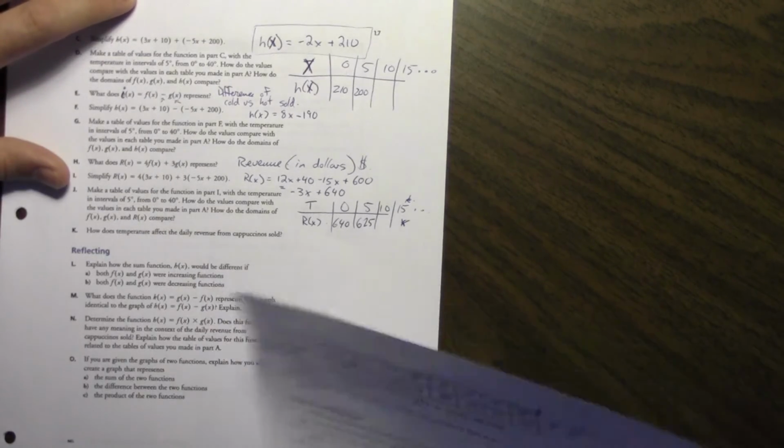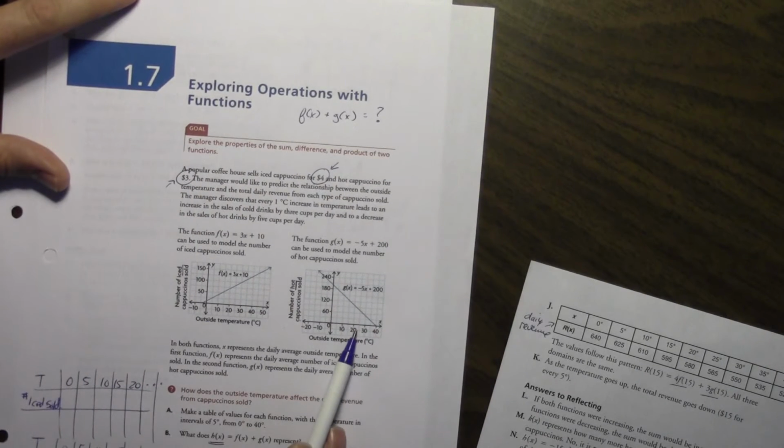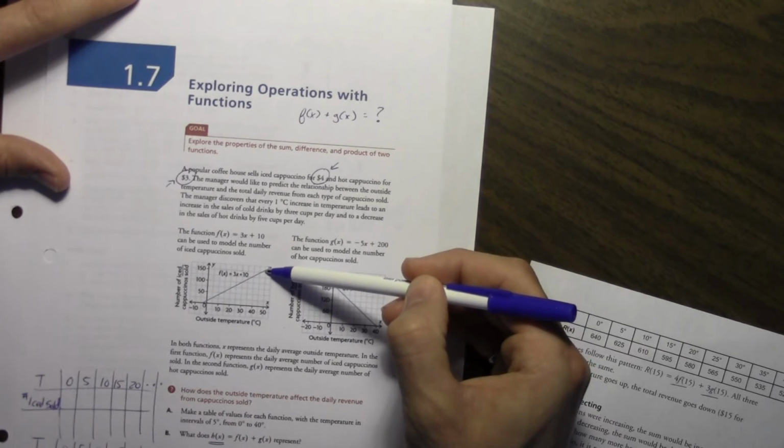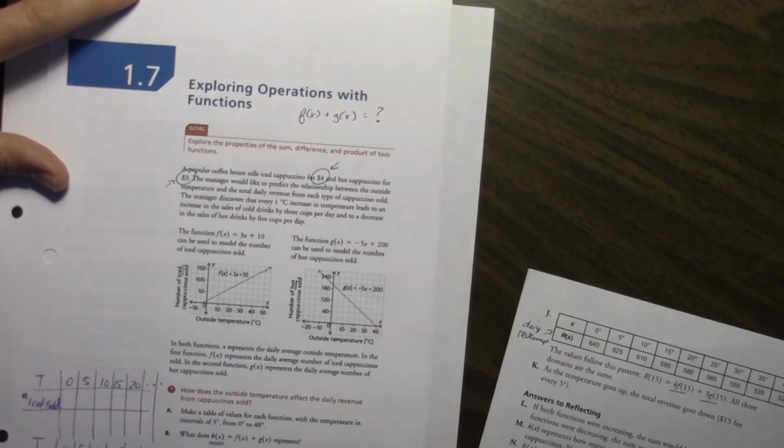Okay? And you might have predicted that just by looking at the initial graphs. See how high they get? They get all the way up to 190 with hot cappuccinos sold, and they don't ever get close to that. Even when it's 50 degrees out, they're still only at 150. Okay?